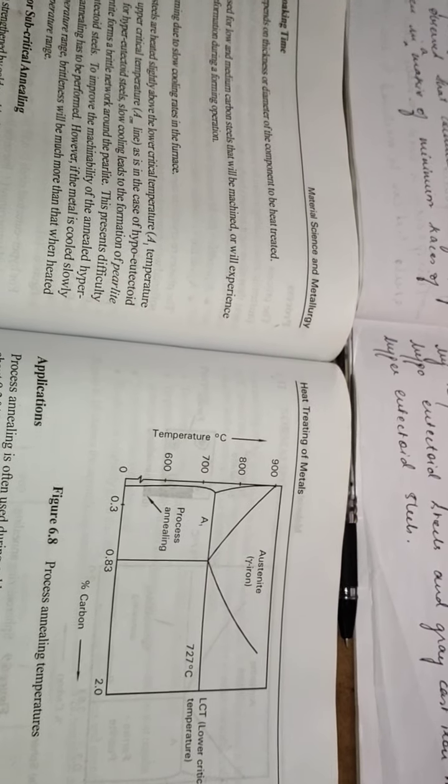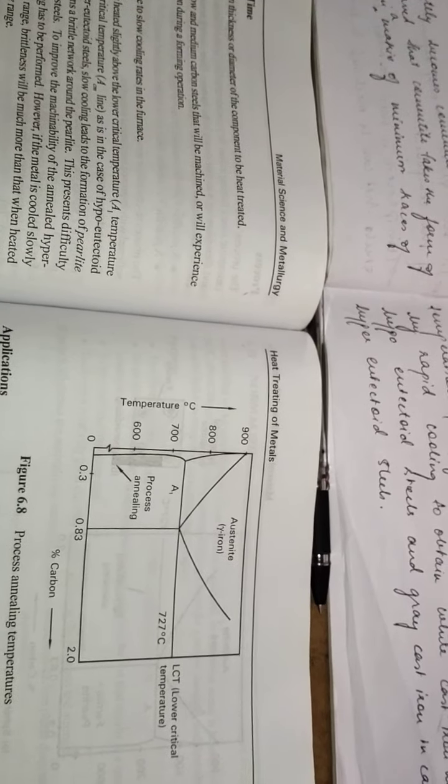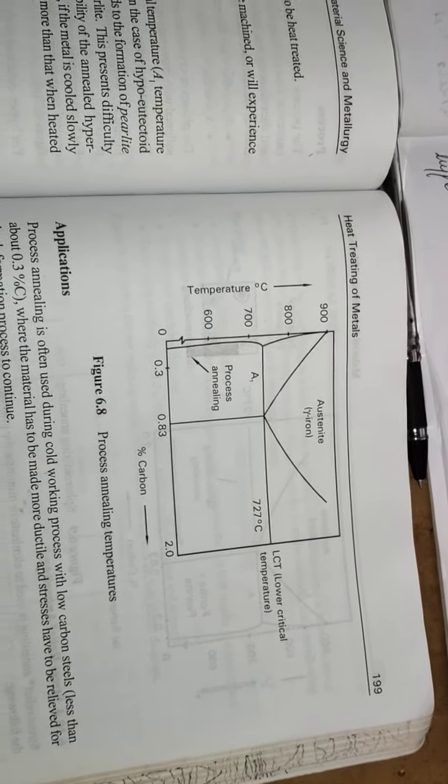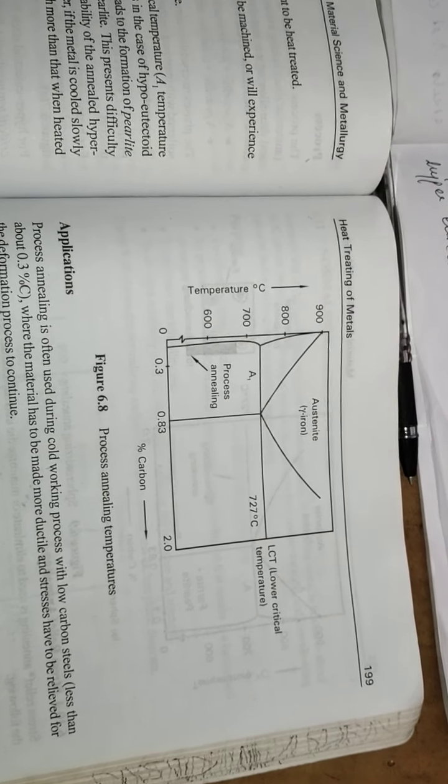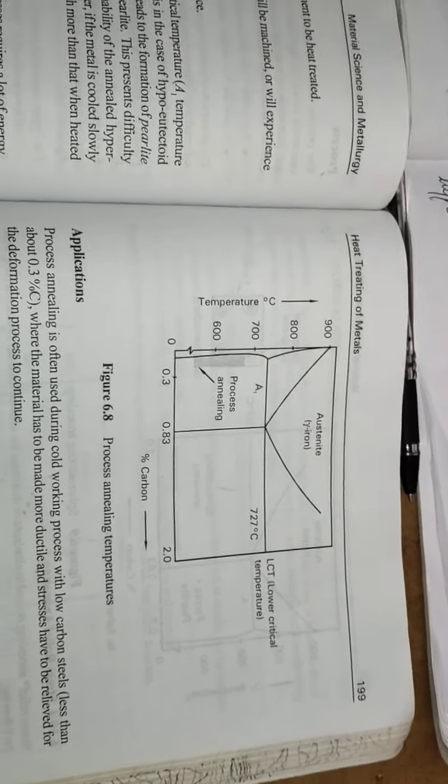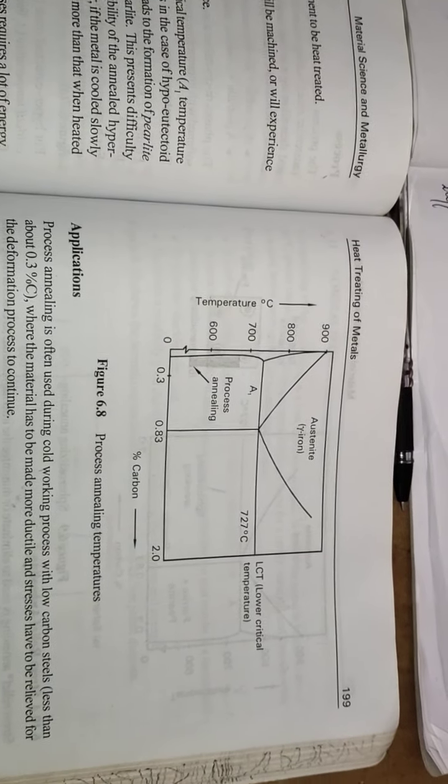Okay. Whatever the crystals, or grains, that are formed because of cold working, whatever the defects are there, all that refinement will be done under process annealing. So that is the reason why it is done. So the main purpose is to soften and increase the ductility of the cold worked low carbon steel. Okay, this is process annealing.